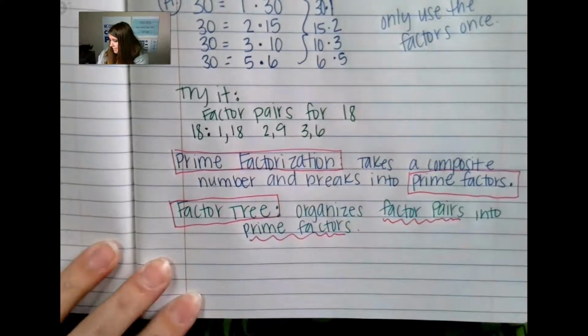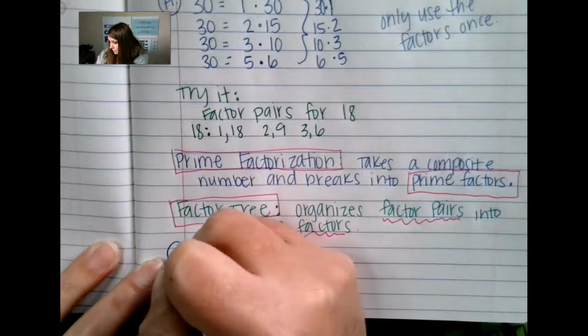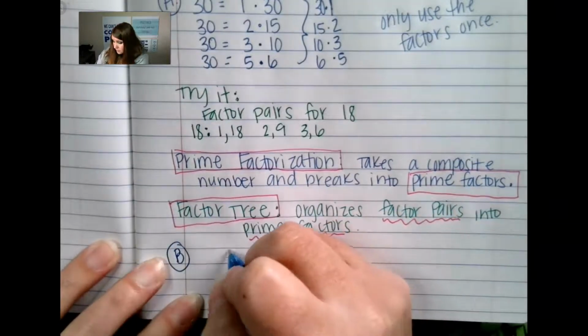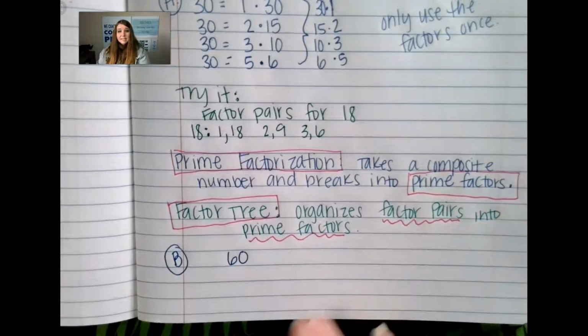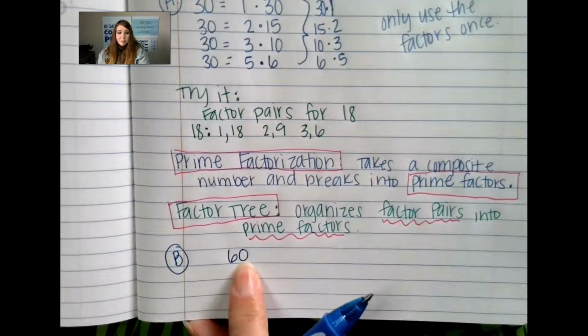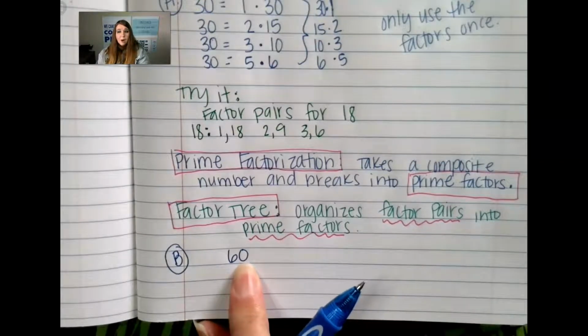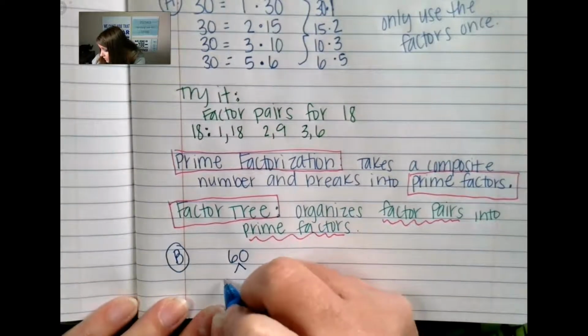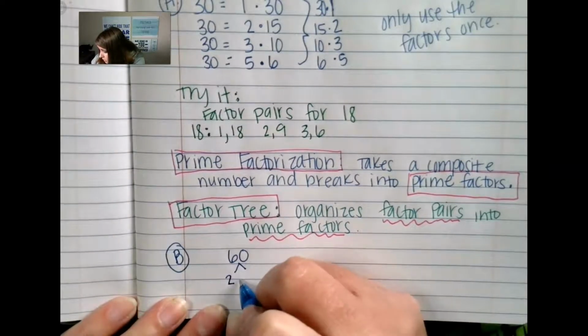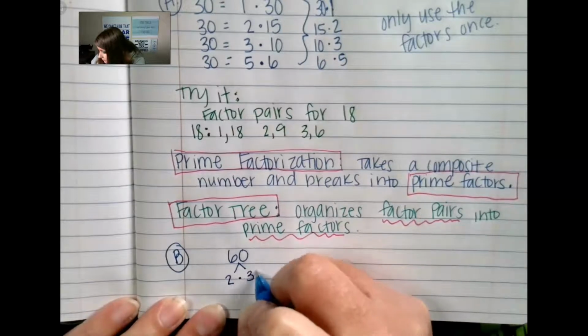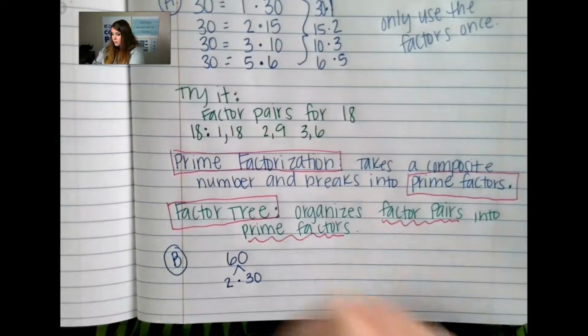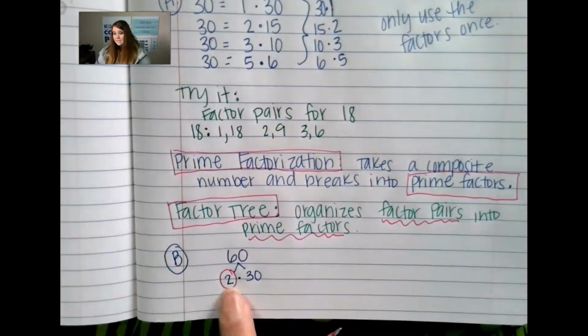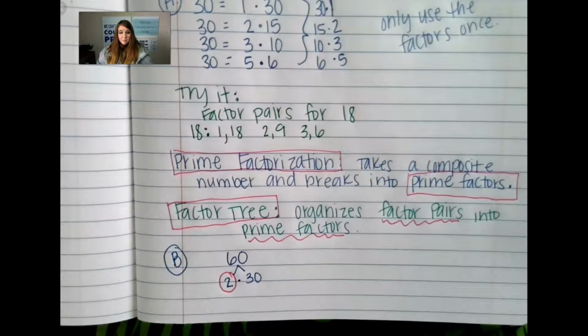Let's do example B now. I have the number 60. 60 is the composite number. We are going to break 60 up into prime factors, or a prime factorization. The way that we can make 60 is you can do 2 times 30. A prime number is right here, the number 2. 2 is a prime number.